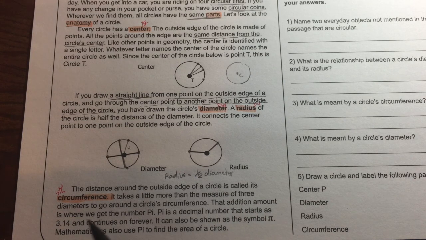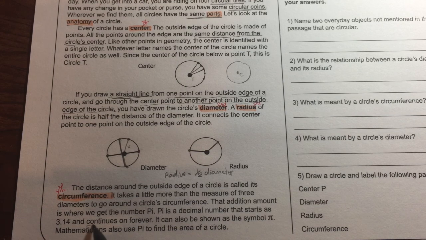The additional amount is where we get the number pi. Pi is a decimal number that starts as 3.14 and continues on forever. I remember that numbers that continue on forever are called irrational.